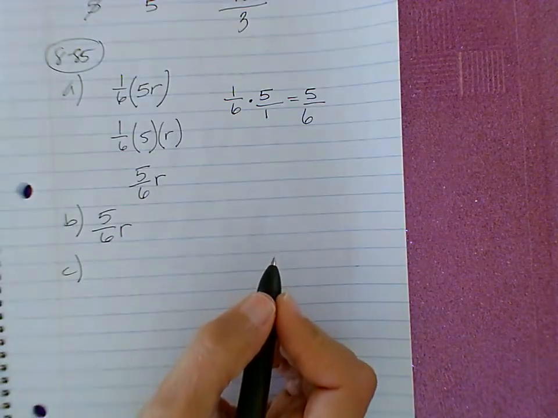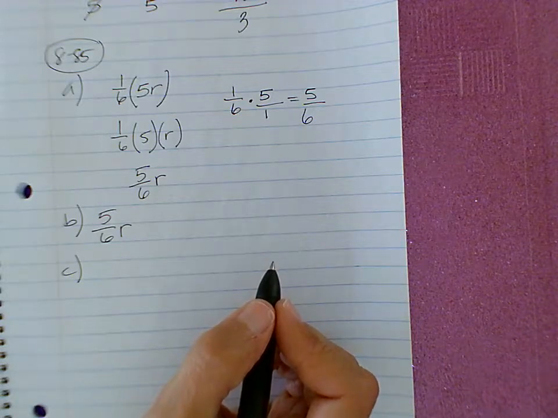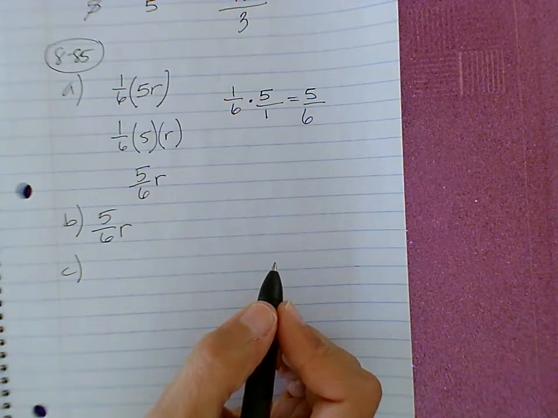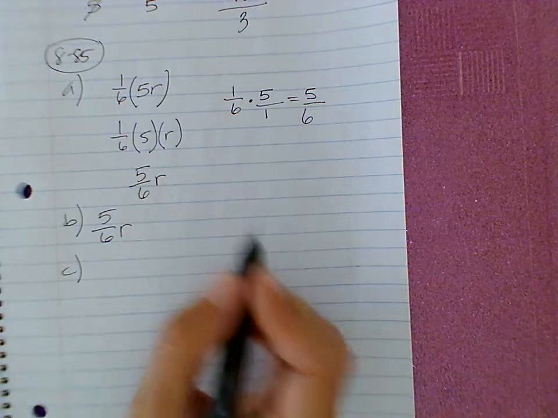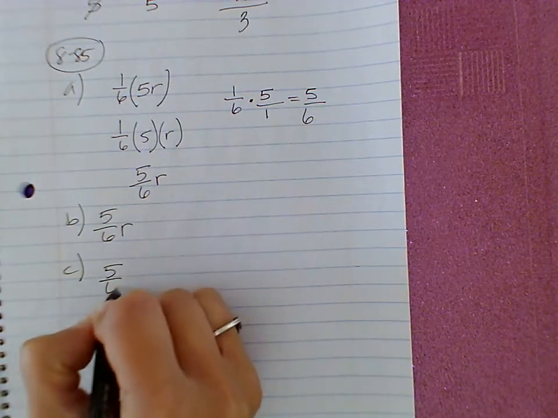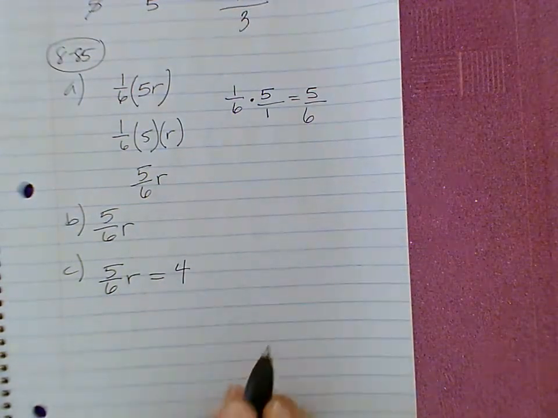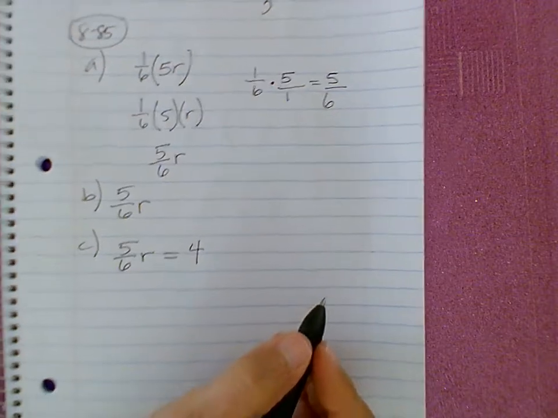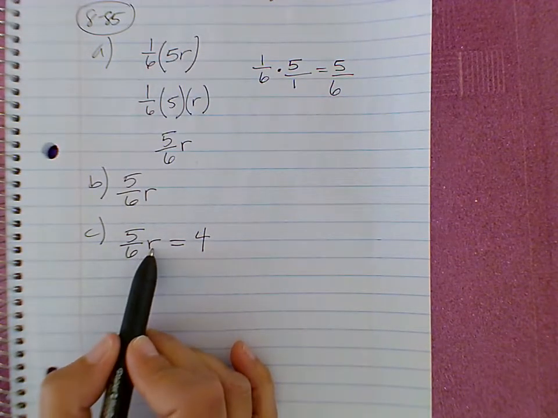Part C says Raymond's book is only 4 inches wide. Write an equation to determine the widest diagram that Margaret can use and still fit in Raymond's book. So we're going to use what we started with. And this time they're saying it's only 4 inches wide. That's as big as it can get. This says 5/6 times R.